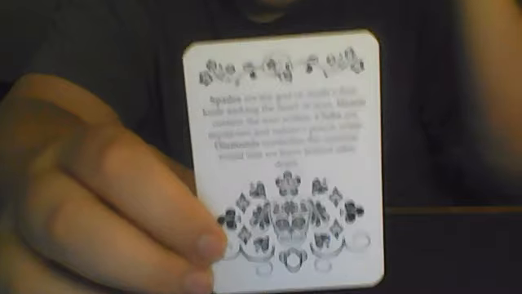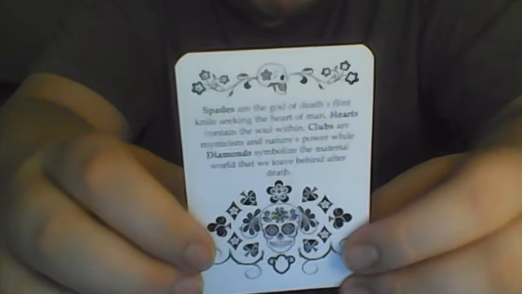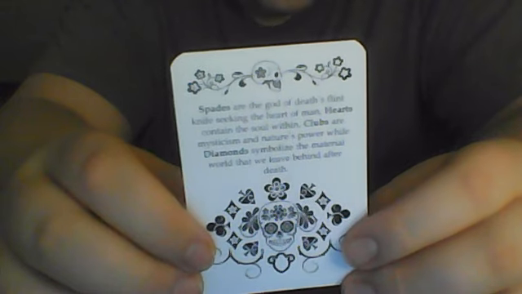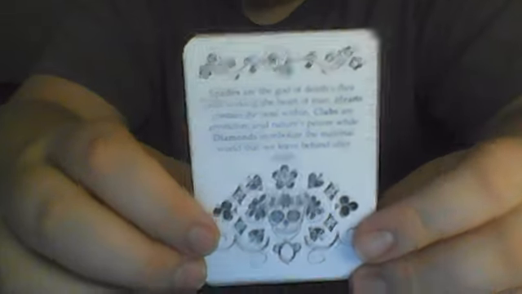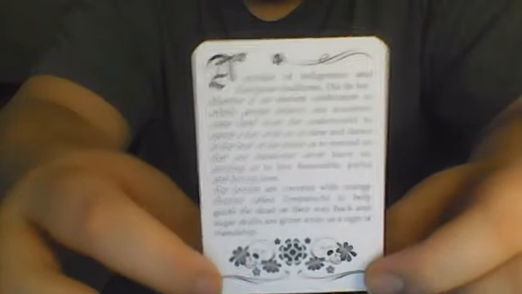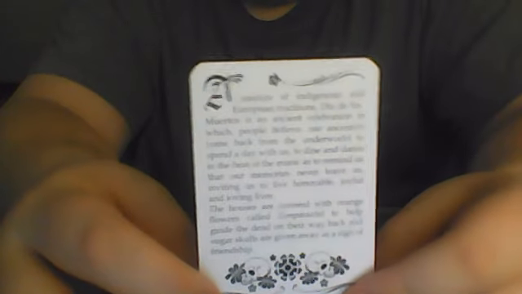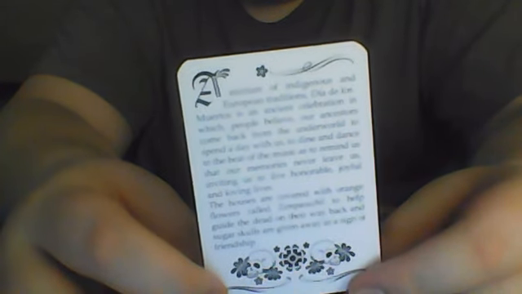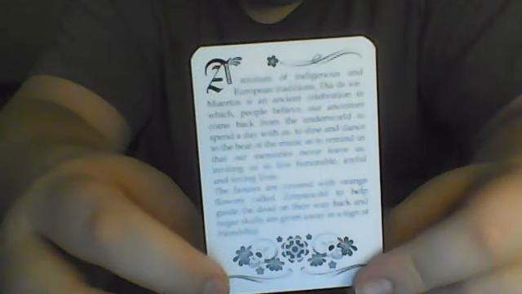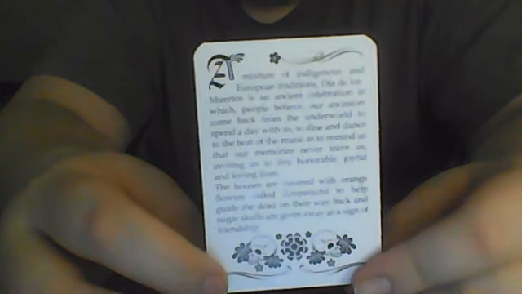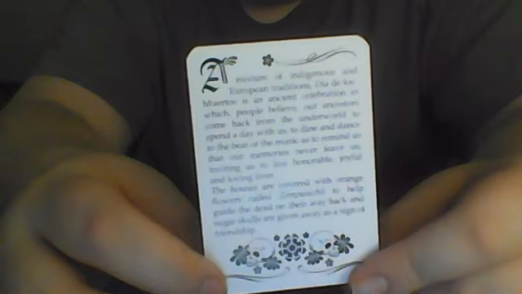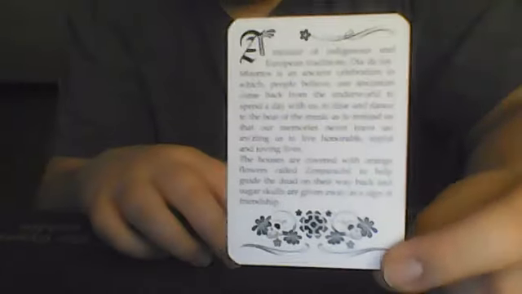The houses are covered with orange flowers called Zempasuchil to help guide the dead on their way back, and sugar skulls are given away as a sign of friendship. So that is what's on the box, sugar skulls. So this is just what I read, and here's the back, what it says. Spades are the god of death's flint knife seeking the heart of man. Hearts contain the soul within. Clubs are mysticism and nature's power, while diamonds symbolize the material world that we leave behind after death.